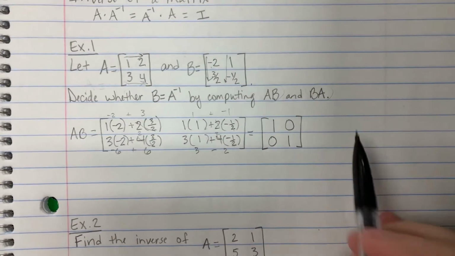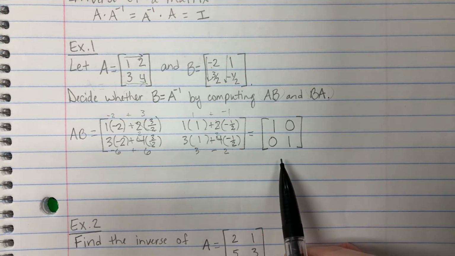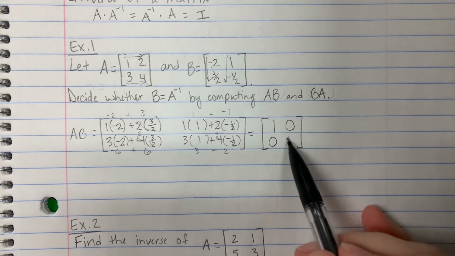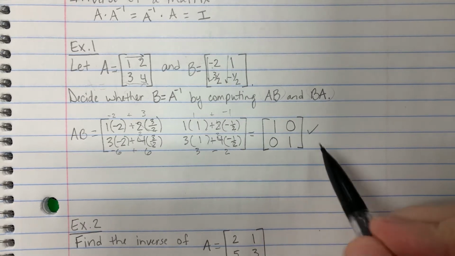So what you should notice is it ends up in that simplified, reduced form that we had talked about previously, where there are 1s diagonally across that way. Everything else should be 0. So this one is good.